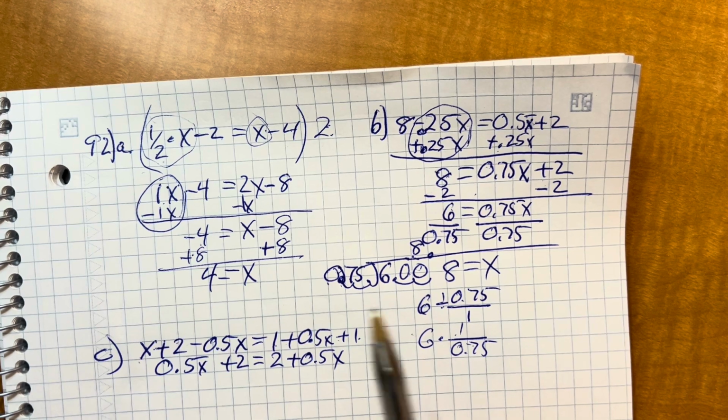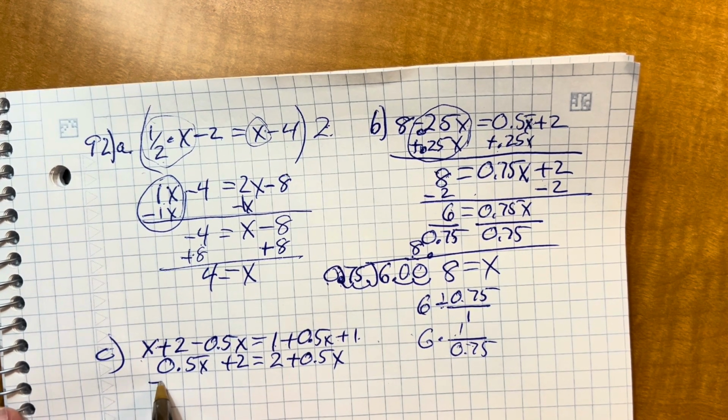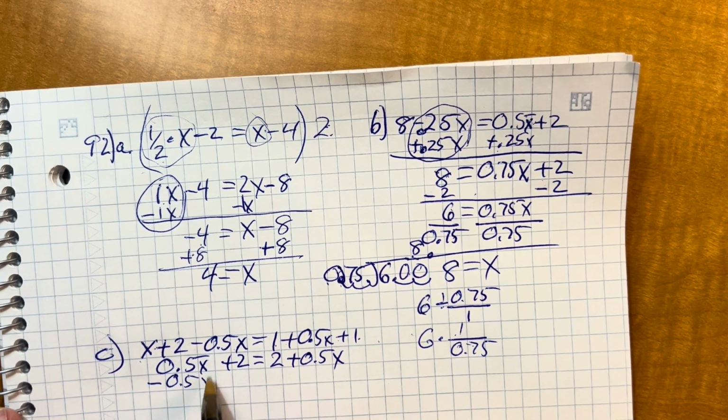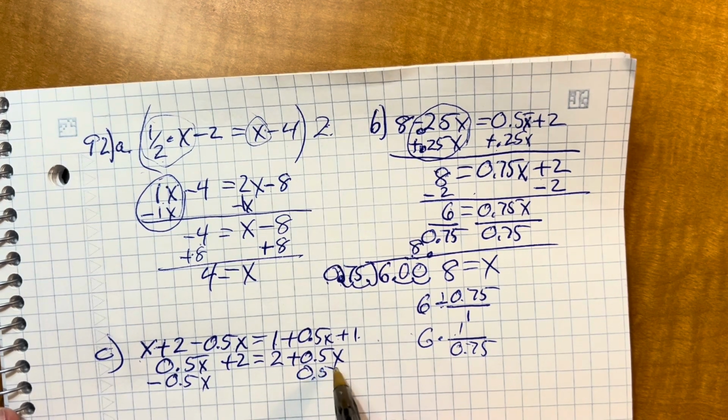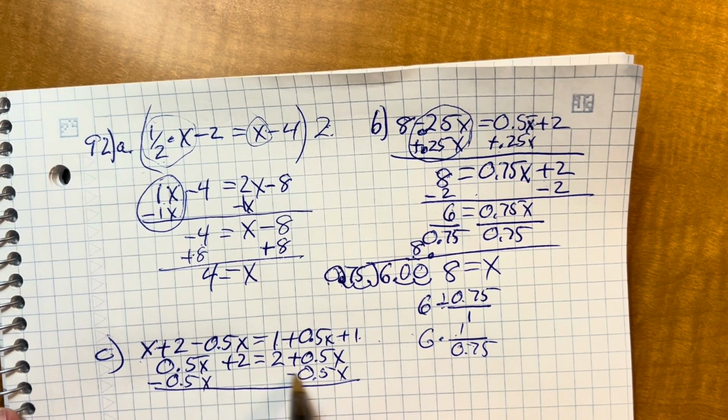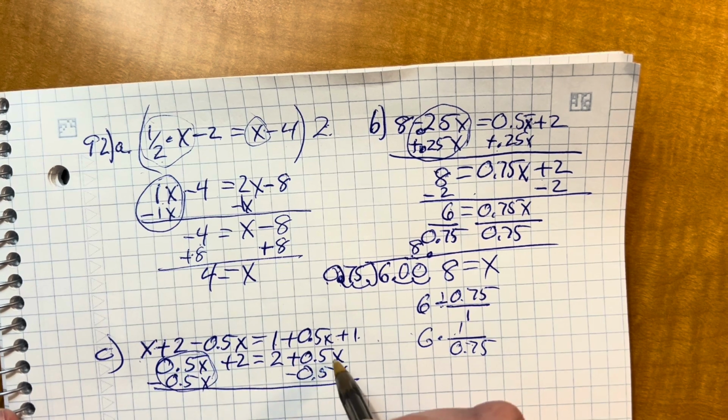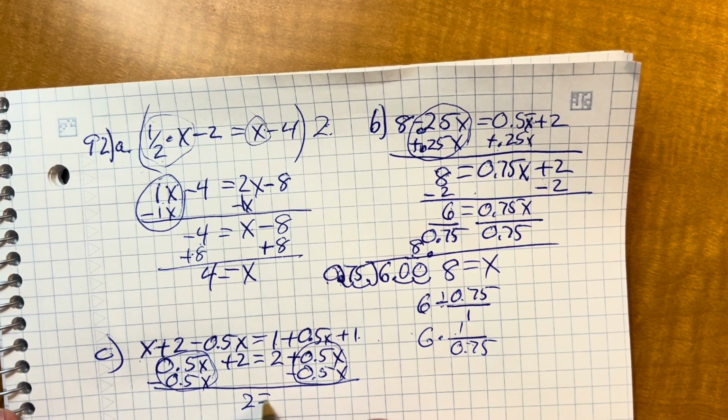What do you guys notice? Well, I notice if I take away 0.5x on each side, this becomes a 0 pair, that becomes a 0 pair, I get 2 equals 2.